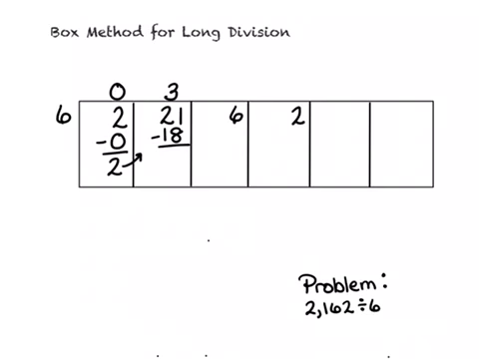So again, you might see kids do work that looks like that, where they can see that they've subtracted 3 6s out of the box.